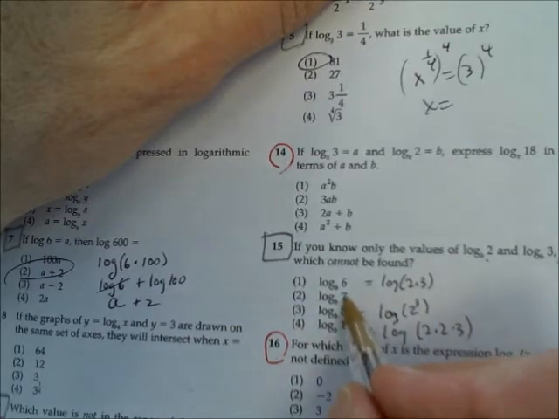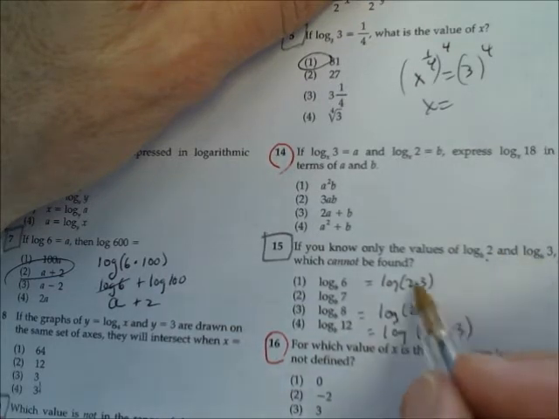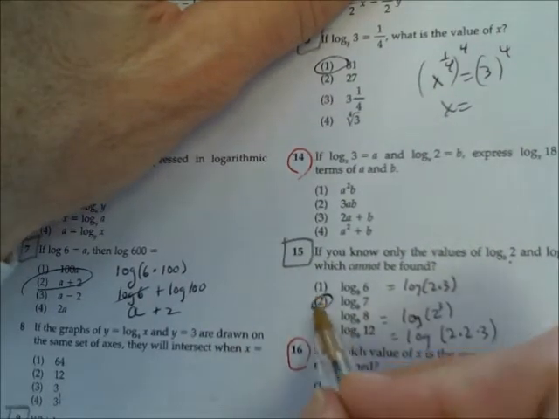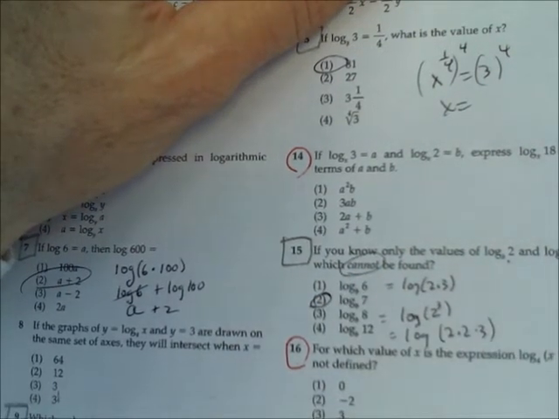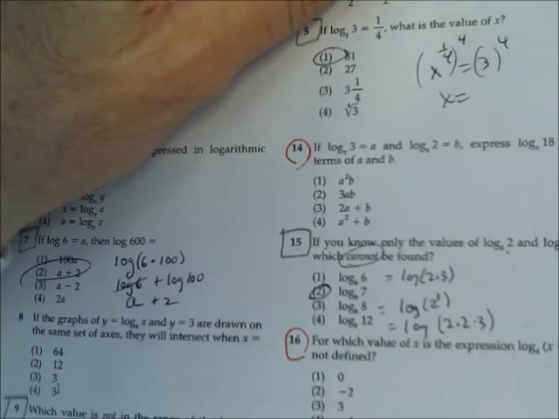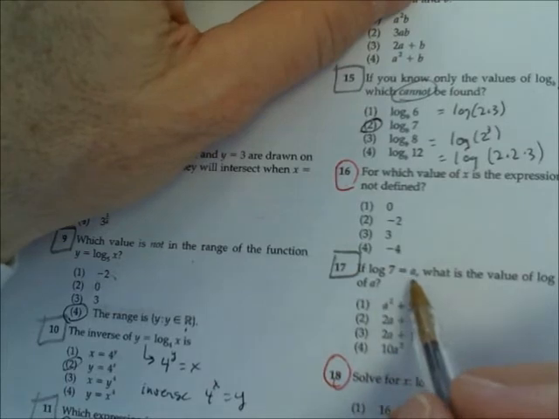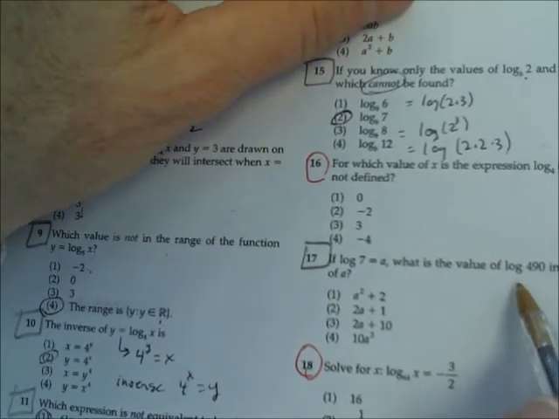Well, 7 is not any combination of 2 and 3 multiplied or raised to a power. So the answer would be option 2. You cannot find log of 7, but you could find any of the other 3. Number 17, if the log of 7 is a, what's the log of 490?